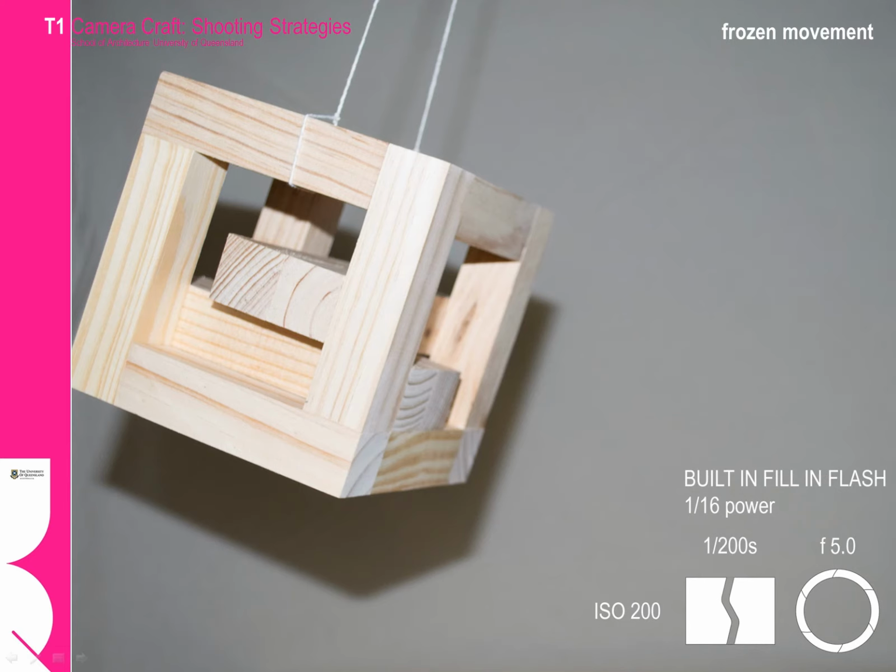It is not the increase in light alone, though, that has frozen the movement, as you can see that the shutter speed has just come down to 1/200th of a second. It is rather the strobe effect of the light that gives an instantaneous blast of light, and it is the flash that is freezing the movement, and not just an increase in the light itself.